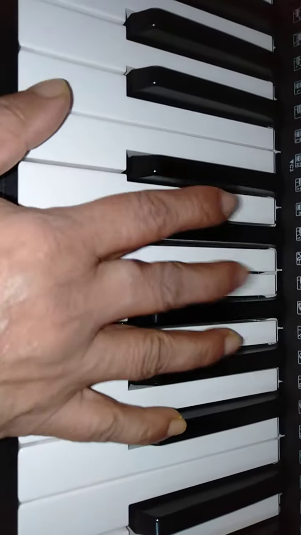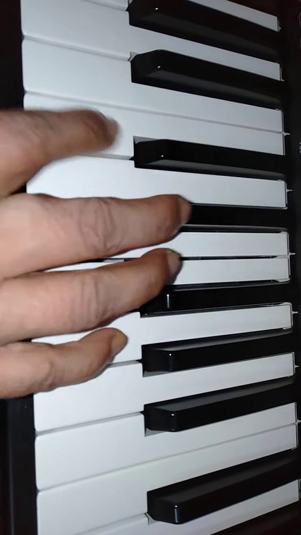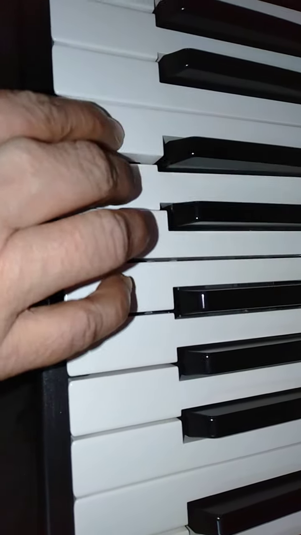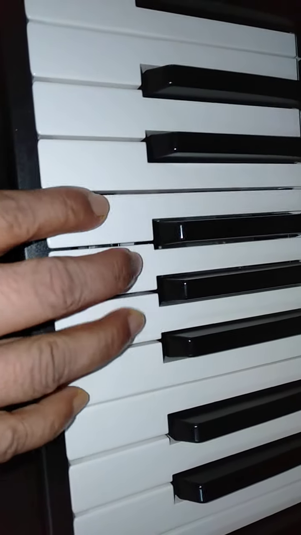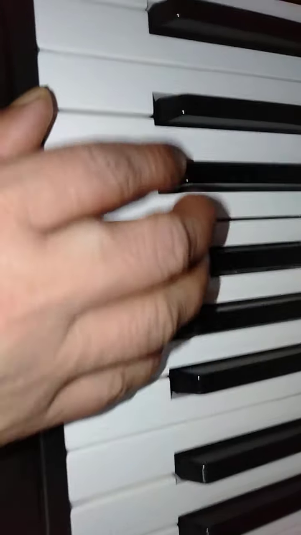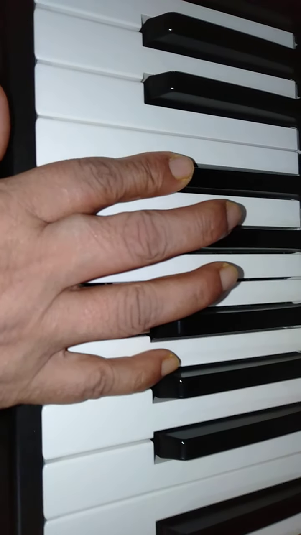Okay, now we'll break up these keys into 2 groups. There are 2 black keys and 3 white keys, and then 3 black keys and 5 white keys. So now this is your C, middle C, and this is C sharp.